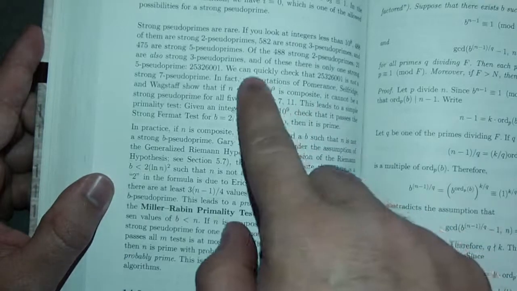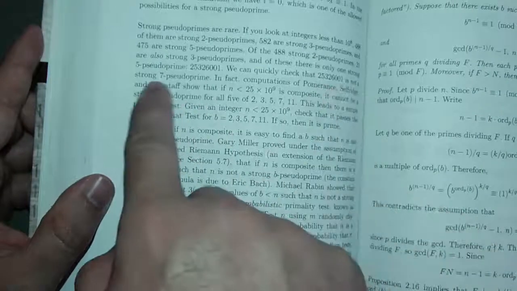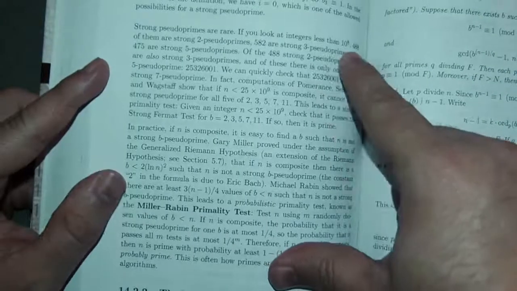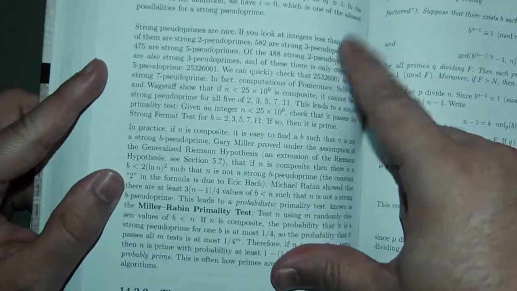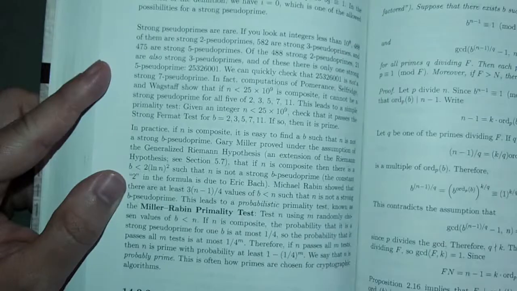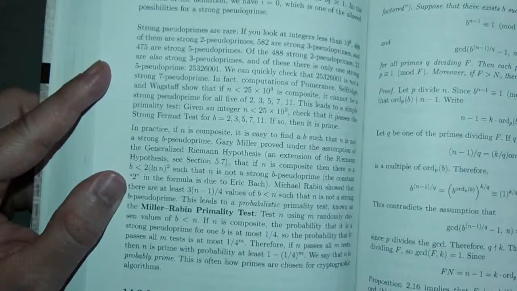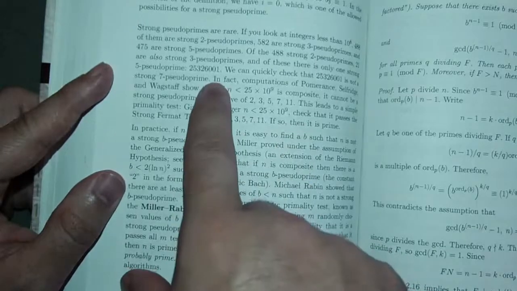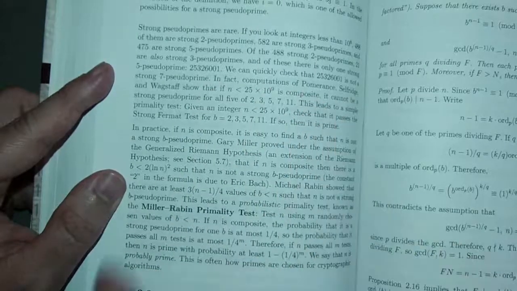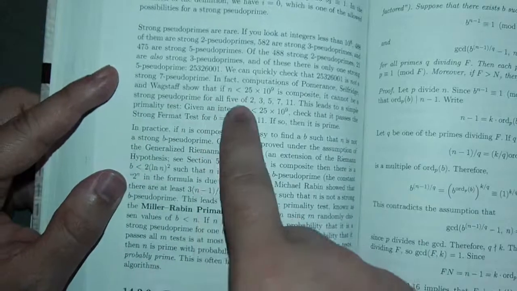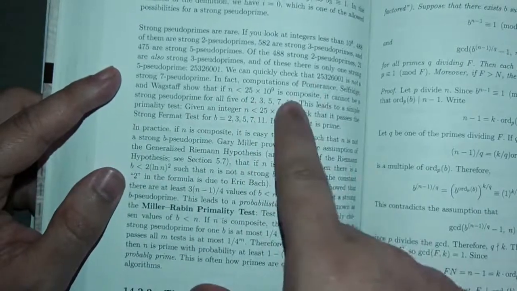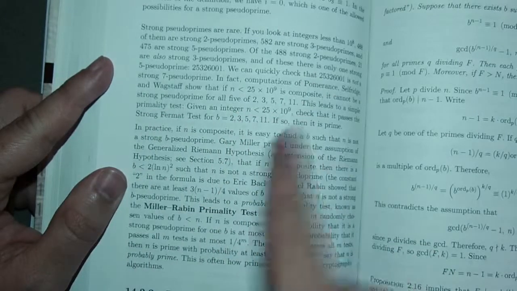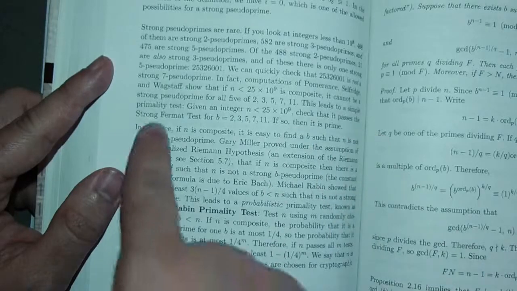Okay. So you can actually check that it's not a strong 7 pseudoprime. So of all the integers less than 10^8, there's not a single one that is simultaneously a strong 2, 3, 5, and 7 pseudoprime. And so this nice fact is listed here. In fact, computations of Pomerance, Selfridge, and Wagstaff show that if n is less than 25 times 10^9 and it's composite, it cannot be a strong pseudoprime for all 5 of 2, 3, 5, 7, and 11. So that leads to a simple primality test.